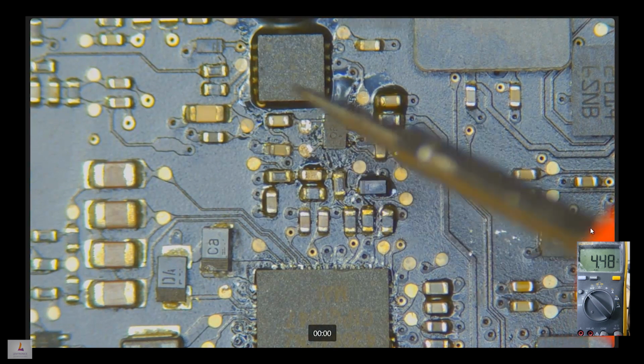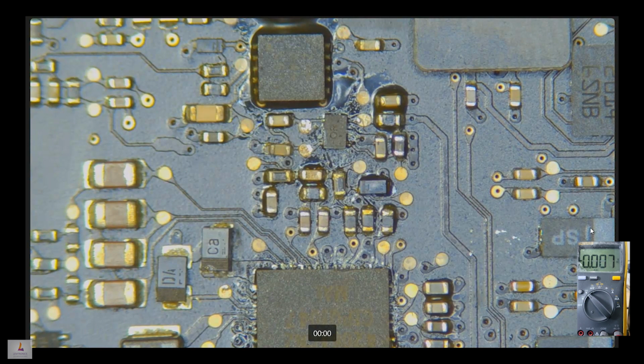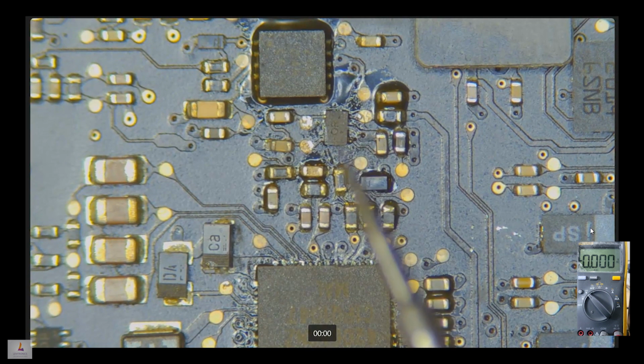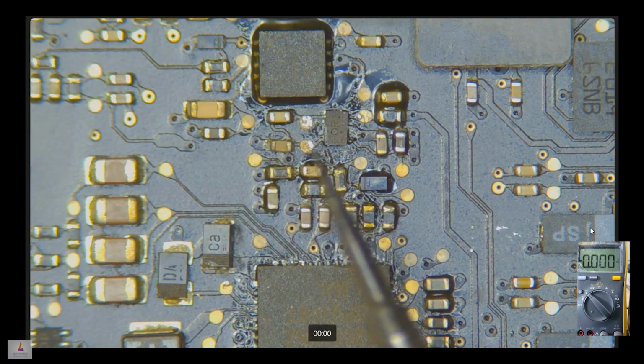But there is a twist to this, okay? After replacing this power regulator IC, I still wasn't getting my 4.5 volts. So then I had to check for a short on this line.